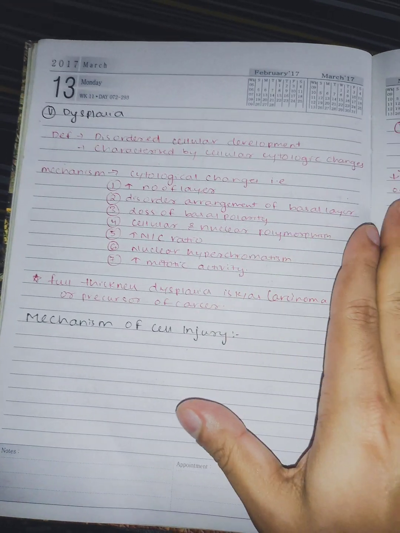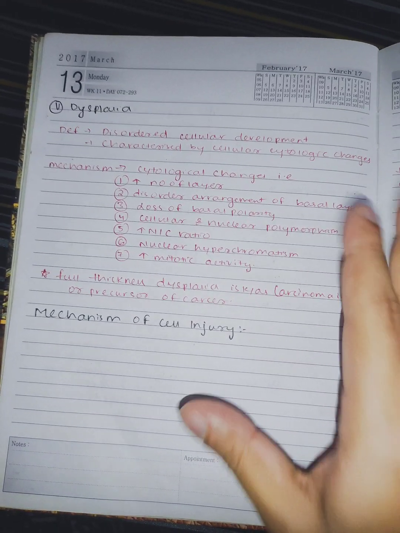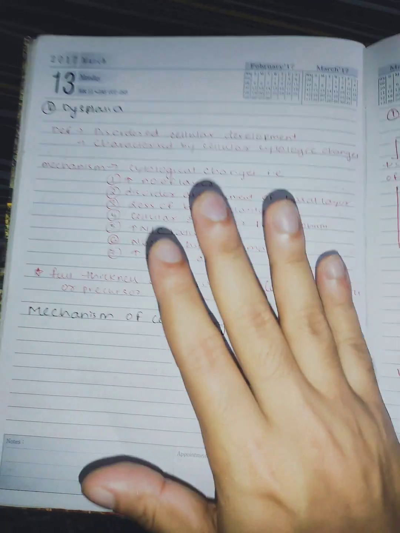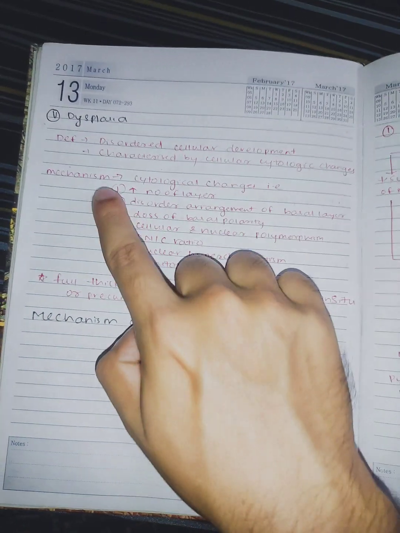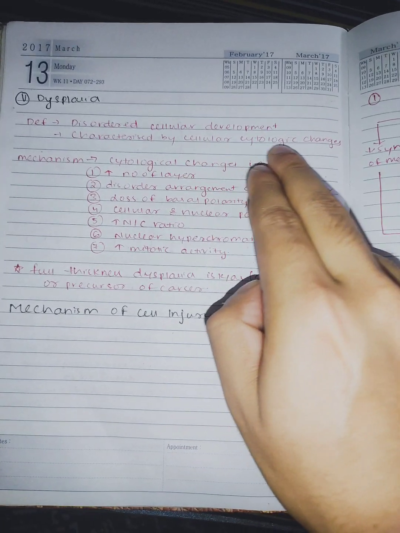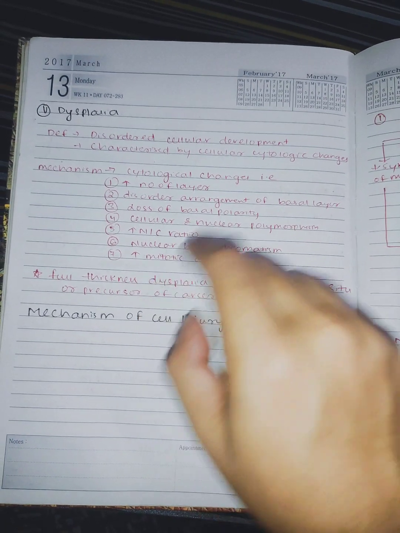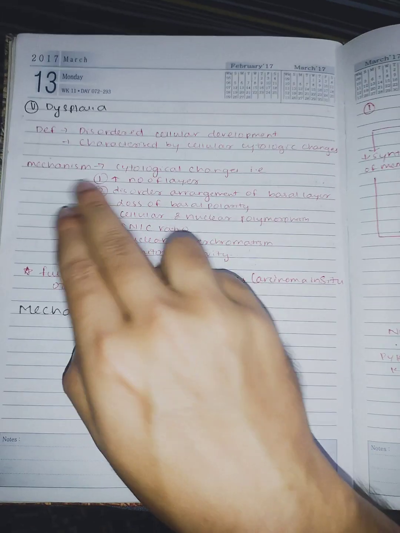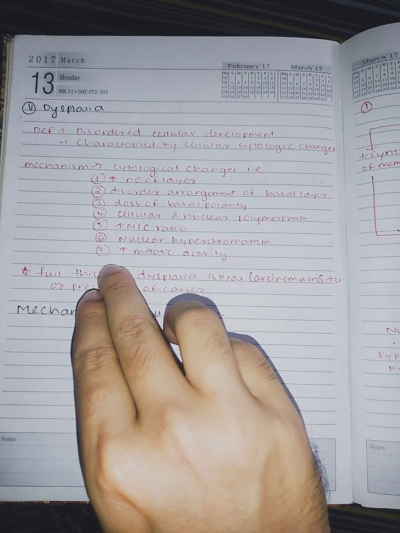Now the last one is dysplasia. What is it? It's a reversible change. It's a cellular adaptation only. It is the disordered cellular development. It is characterized by cellular cytologic changes. Means what are the cytologic changes we see? These are the 7 changes we see in dysplasia.